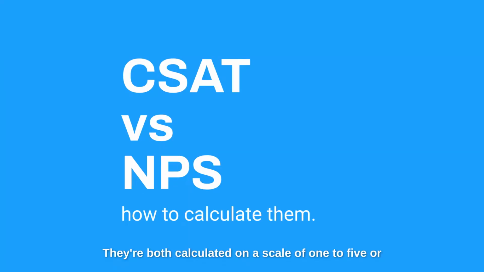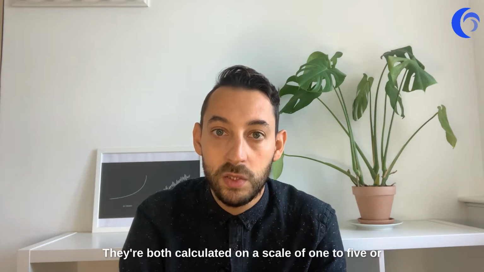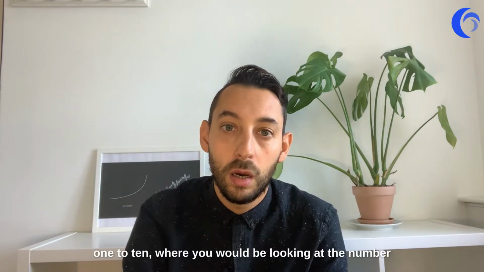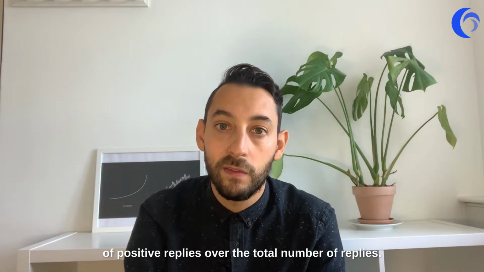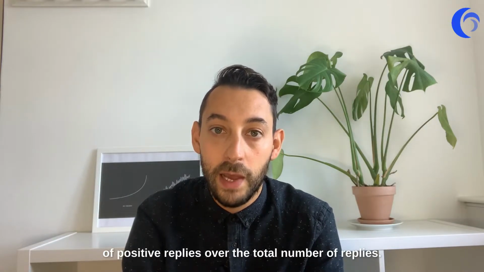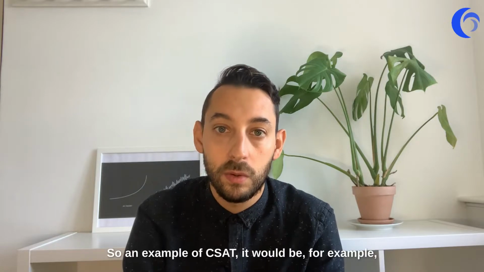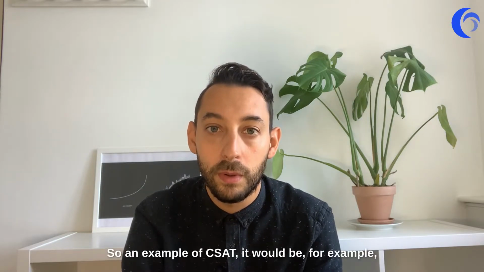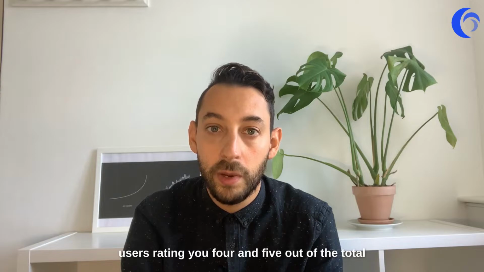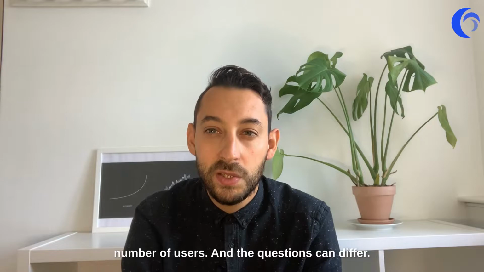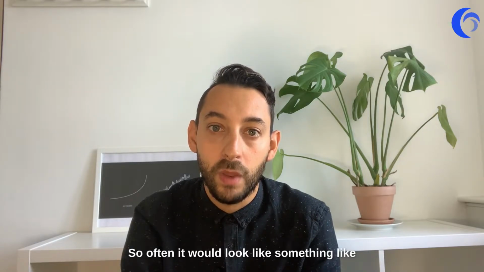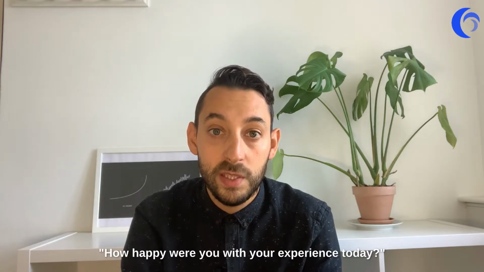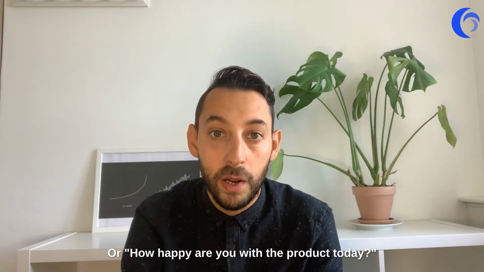They're both calculated on a scale of 1 to 5 or 1 to 10, where you would be looking at the number of positive replies over the total number of replies. So in the example of CSAT, it would be, for example, users rating you 4 and 5 out of the total number of users. And the questions can differ. Often it would look something like: how happy were you with your experience today, or how happy are you with the product today?